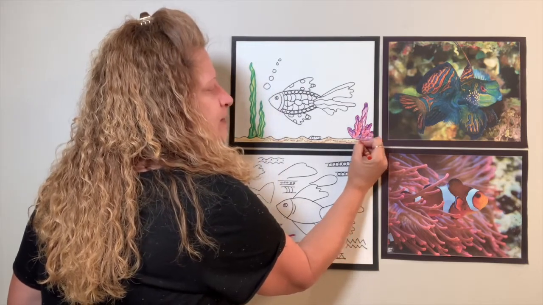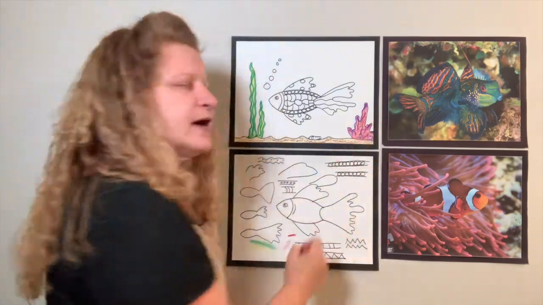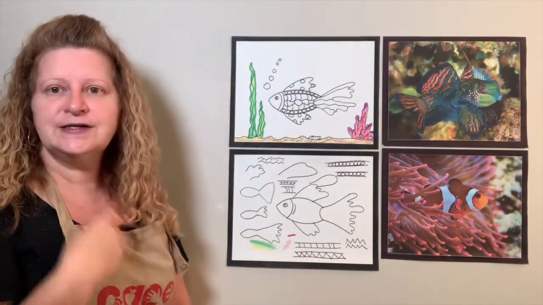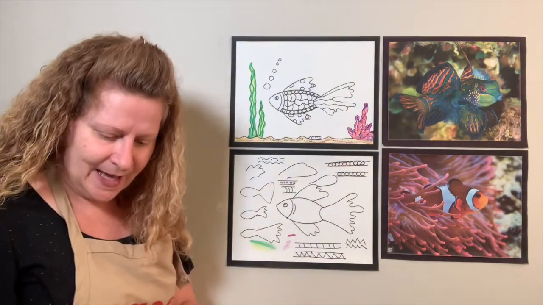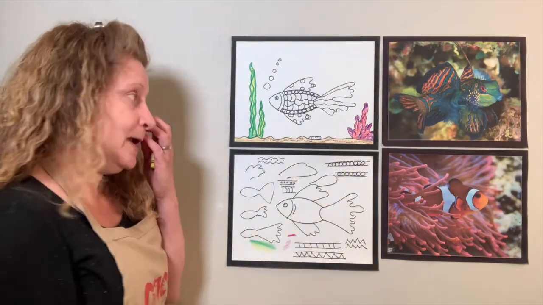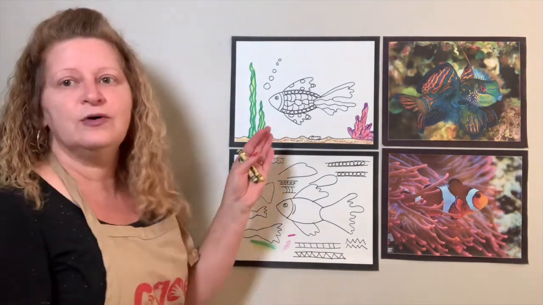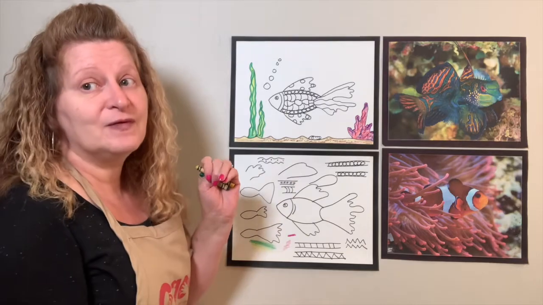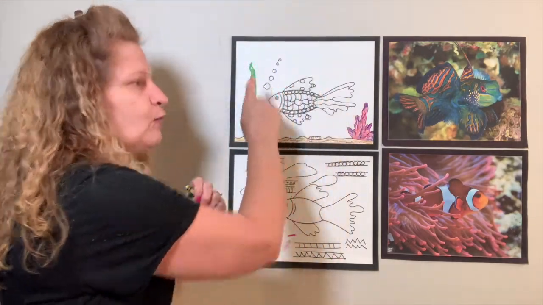Notice how you could use different colors, and by just using those different colors, crayons or markers, you make things very colorful. All right, and so there is my seaweed. Now, the next thing that I want to do is I want to do something before I color my fish, and that is I want to work on my water.